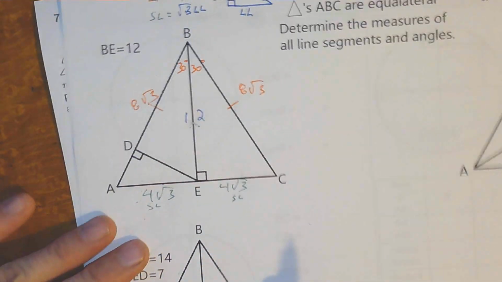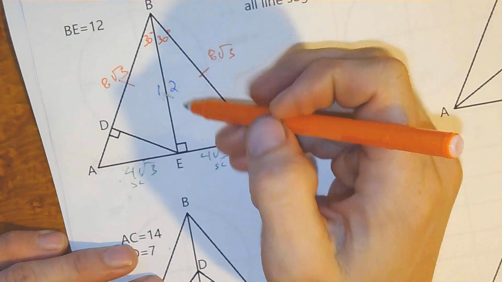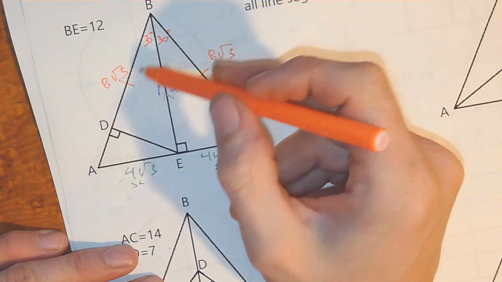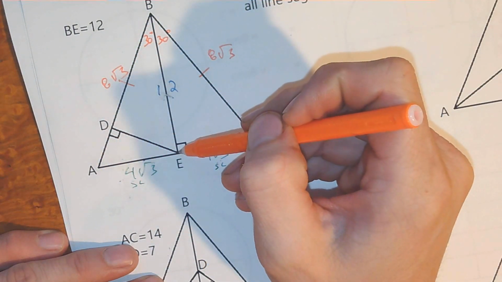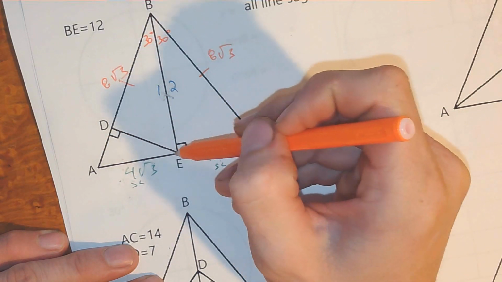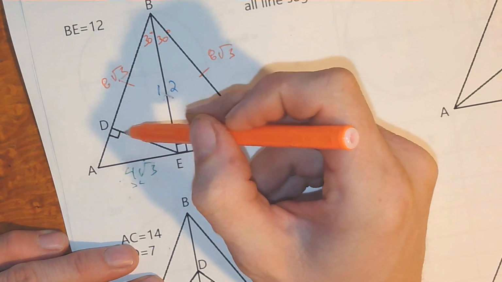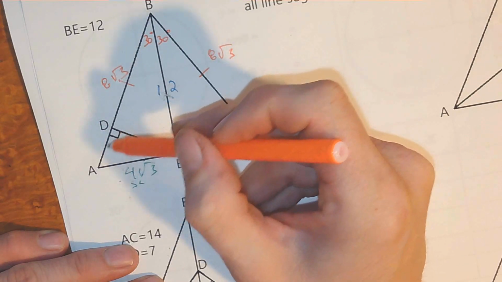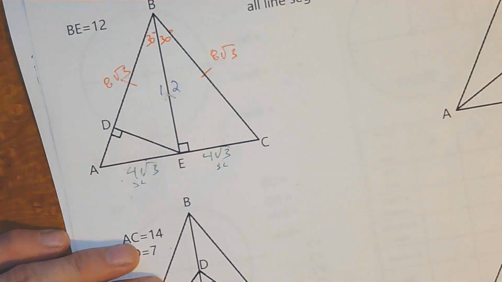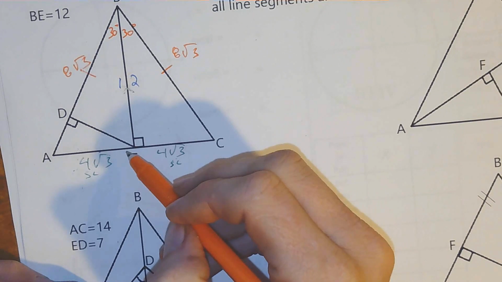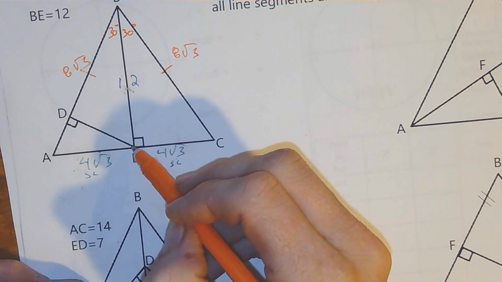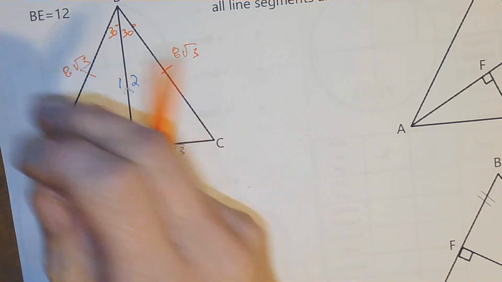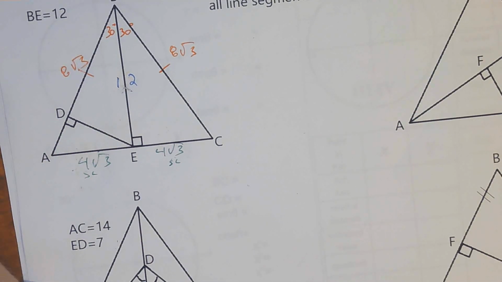Okay, so now I know that this, so what can I do to figure out this here? Got this little guy here. Pause this and think about it just for a minute.